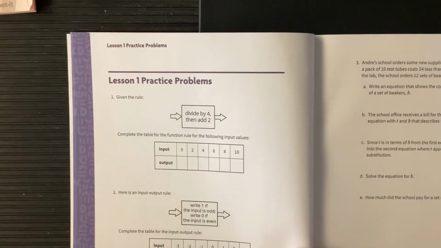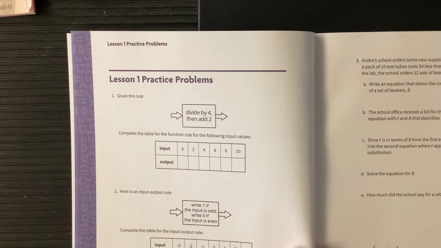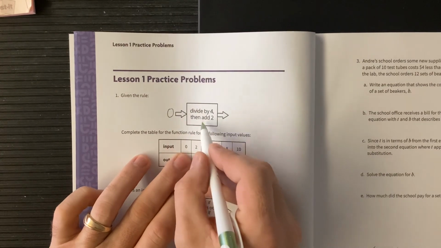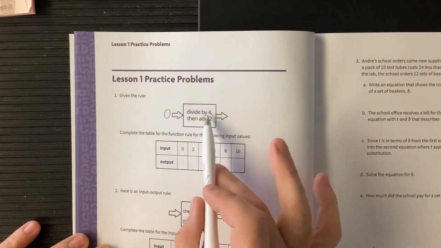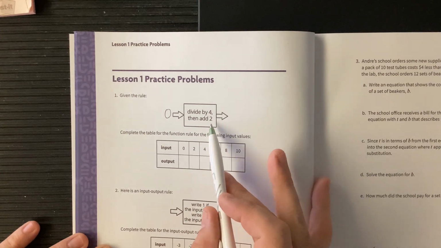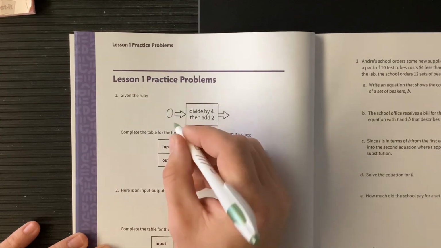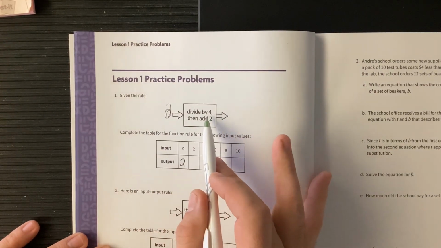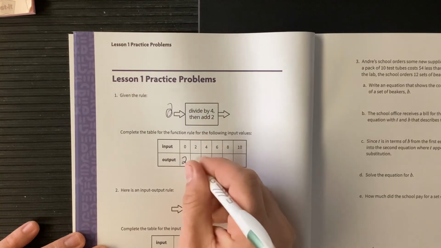Checking over the homework from yesterday. Given the rule, if I put these numbers in for the input, so if I put in a 0 here and then follow what the box says, what do I get out of it? 0 divided by 4 is 0 plus 2 is, of course, 2. And now if I plug in 2, so now I'm plugging in 2 to this box. 2 divided by 4 is a half. Half plus 2 is 2.5.